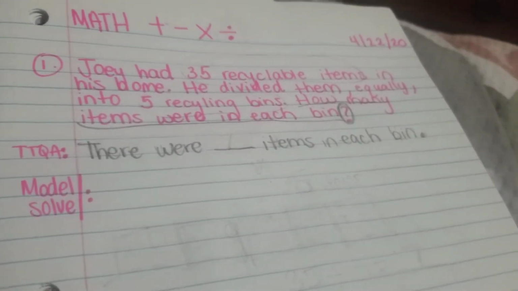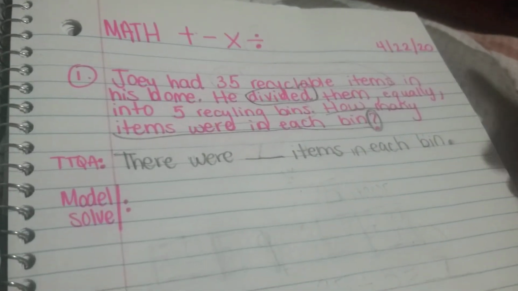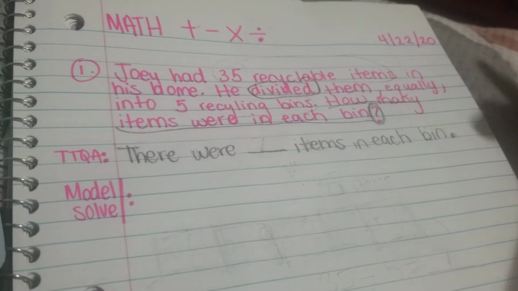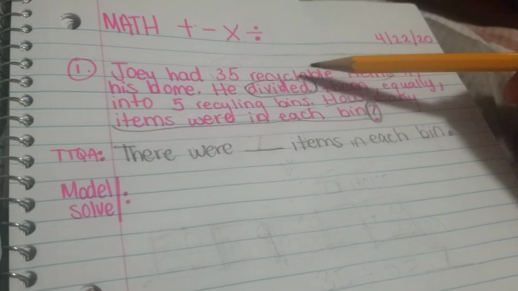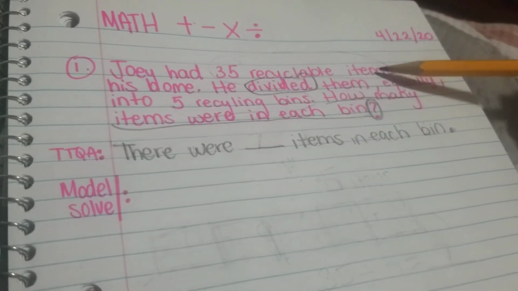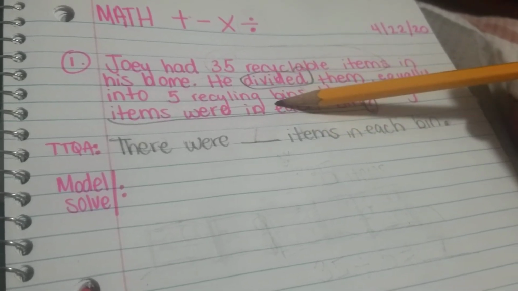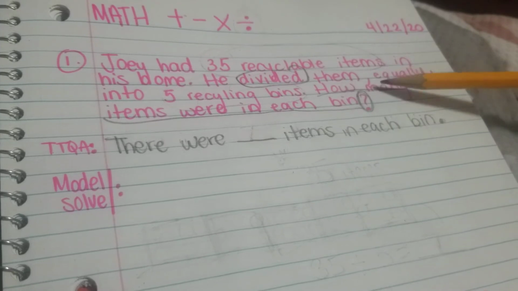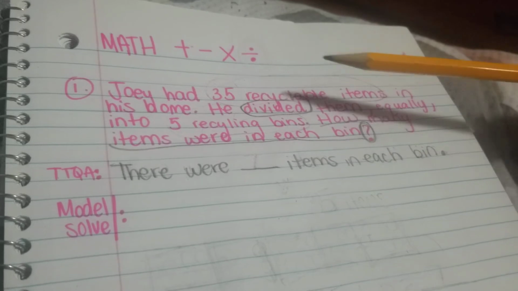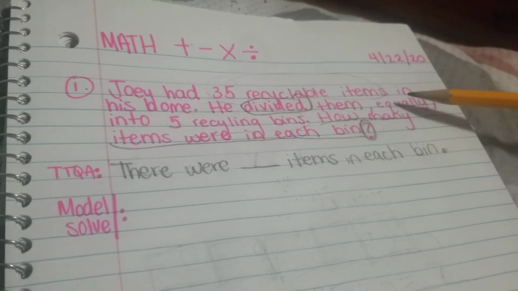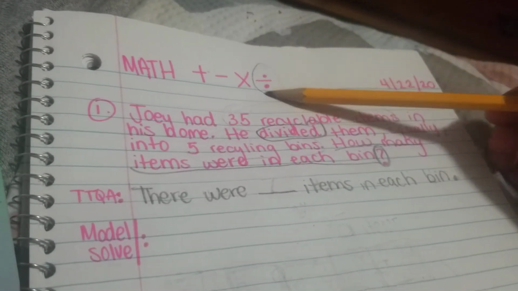I'm going to think about what type of problem this is. We got lucky here because it actually tells us that we're going to divide. But how do I know I'm going to divide? I know because I have a total amount here, a total of 35 recyclable items. I do know that I have 5 recycling bins, so it's like I know how many groups there are. But what I don't know is how many items are in each bin. Because I have a total amount and I'm dividing that total equally into 5 bins or 5 groups, I know that I'm going to divide.